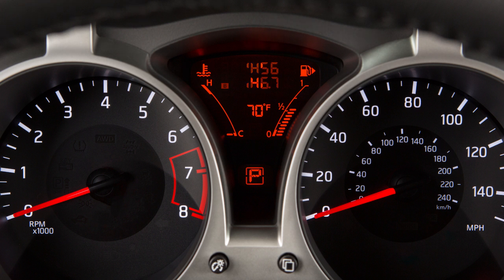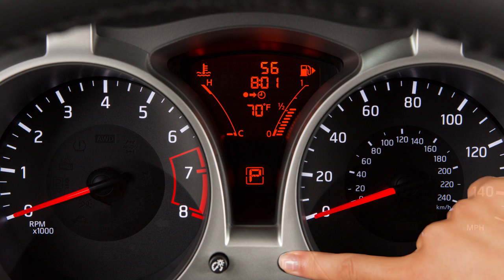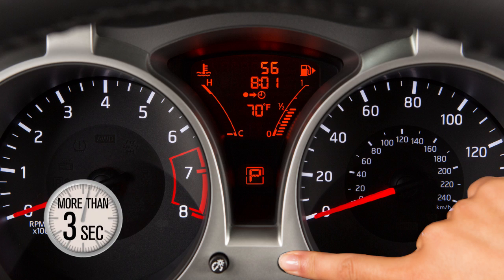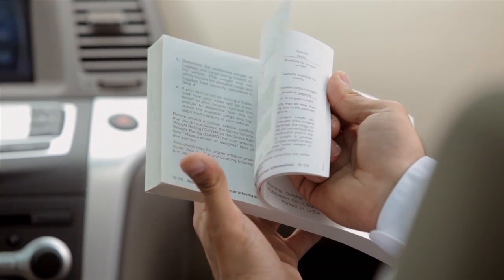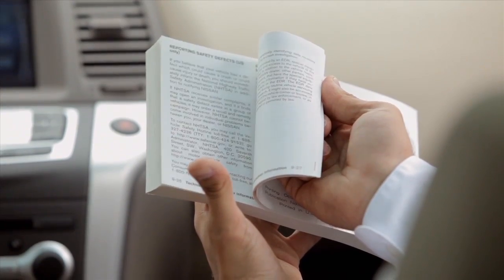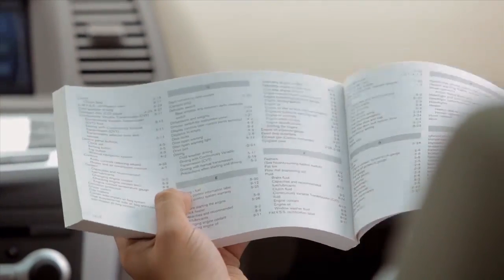You can reset the Trip B, average fuel consumption, and elapsed time modes all at once. To reset them, push and hold the mode switch for more than 3 seconds. Please see your owner's manual for important safety information, system limitations, and additional operating information.